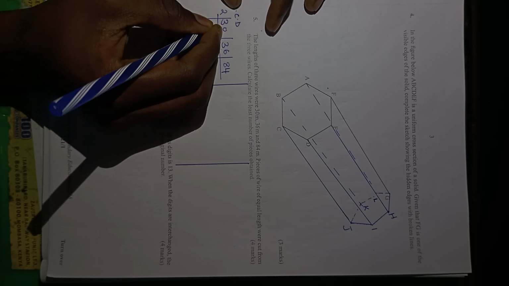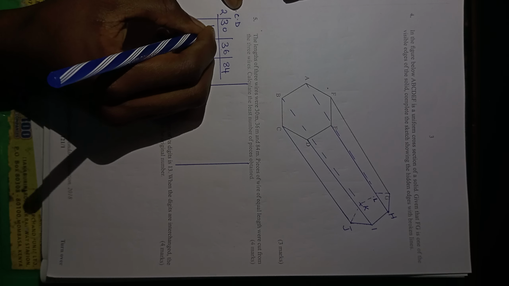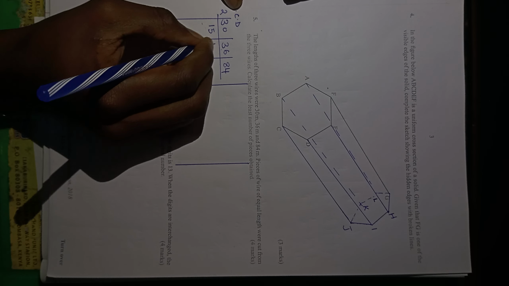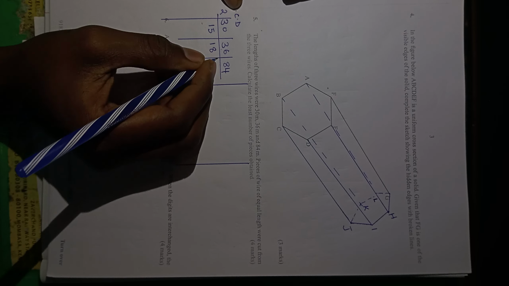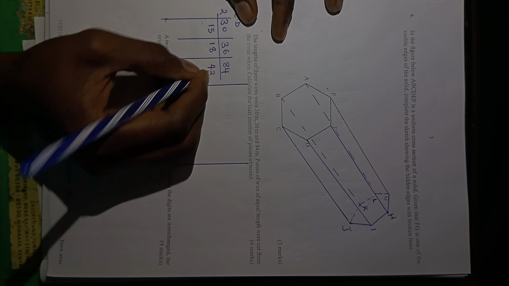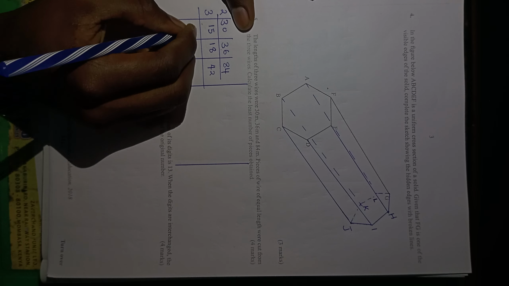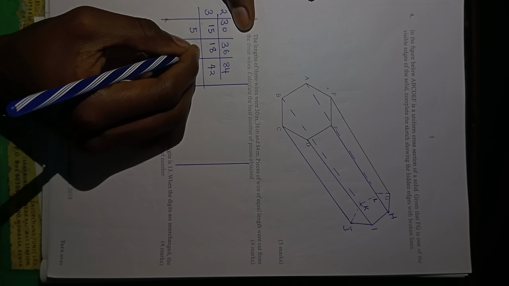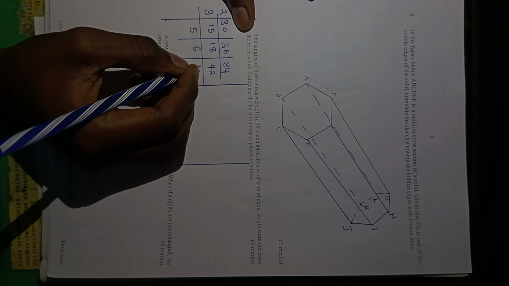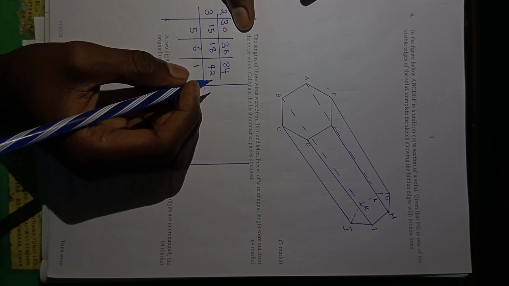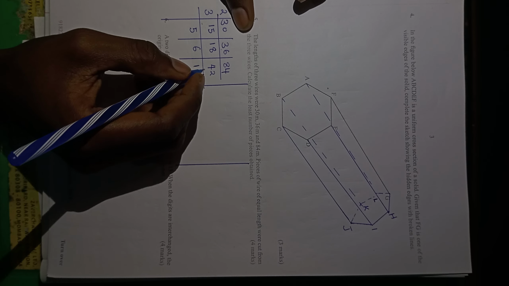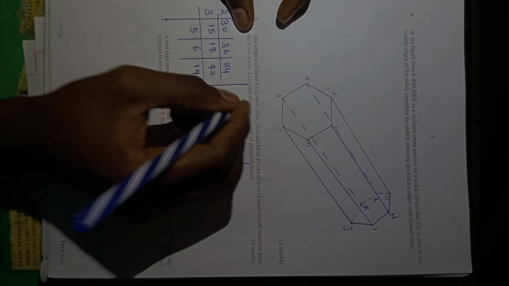So if we divide by 2, 30 divided by 2 is 15, 36 divided by 2 is 18, and 84 divided by 2 is 42. We also look for another number which can divide all these, and the number is 3. 15 divided by 3 is 5, 18 divided by 3 is 6, and 42 divided by 3, it is not 12, but 14. It is 14.